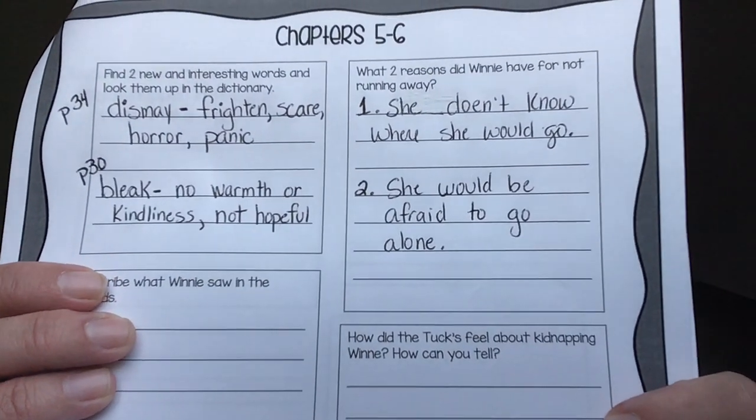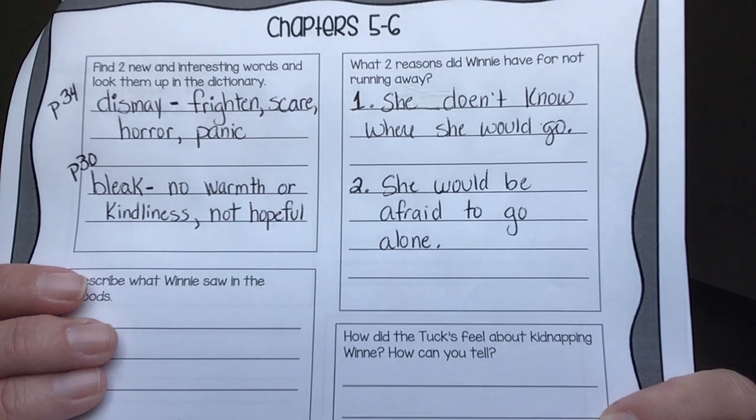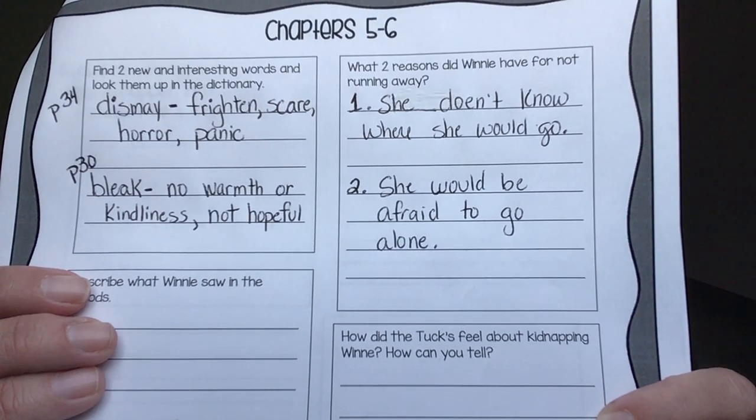Okay. All right, I'm going to show you what I wrote down, and you can pause me if you need to write what I wrote. So I said, she doesn't know where she would go, and she would be afraid to go alone. That's why she decided not to run away today. Remember, she even told the toad, maybe I'll do it in the morning while everyone's still asleep. Well, now we know she's decided to not run away, at least for today, okay? All right, I'm going to continue reading.